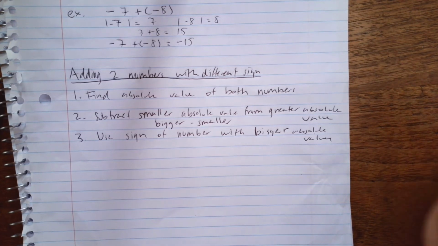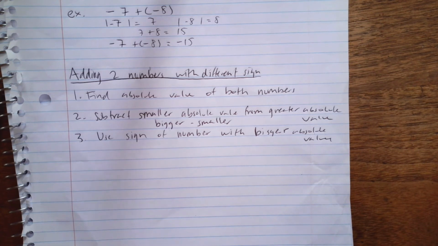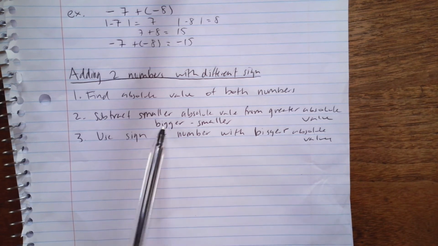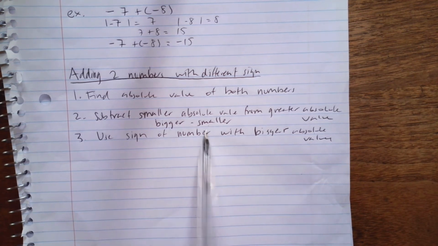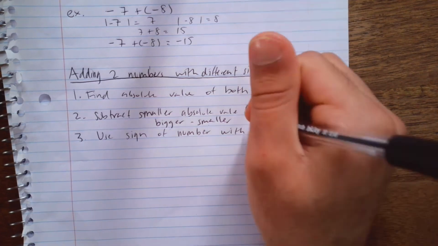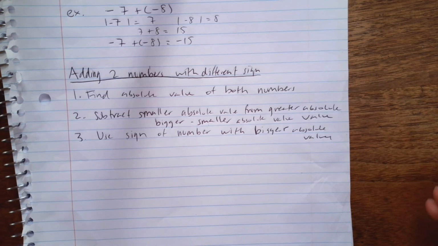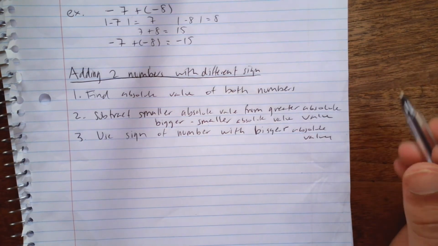And you've shown that you're very good at finding the absolute value of everything, which is good. Our second step is to subtract our smaller absolute value from our greater absolute value. The way that I like to write this, if you want to write this shorthand, is just the bigger minus the smaller absolute value. You can write it both ways, either way.